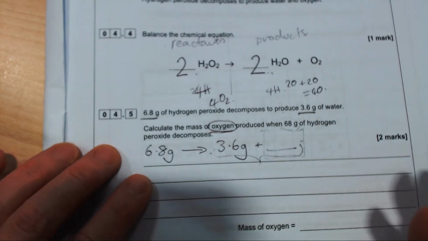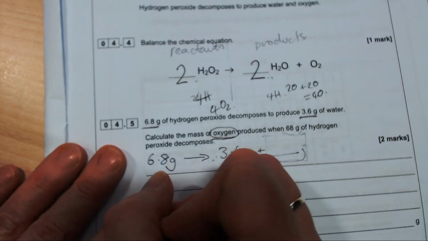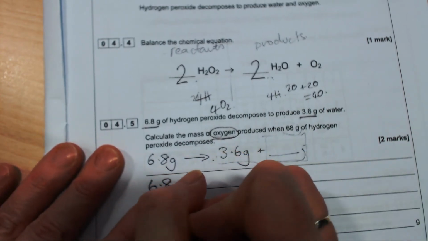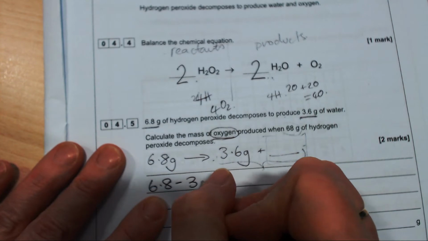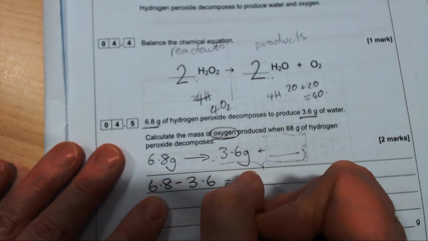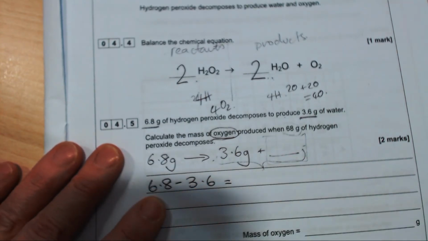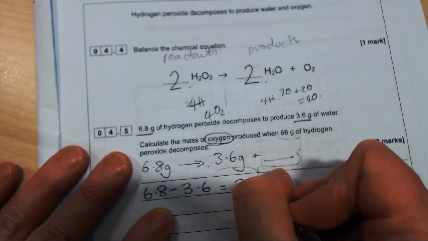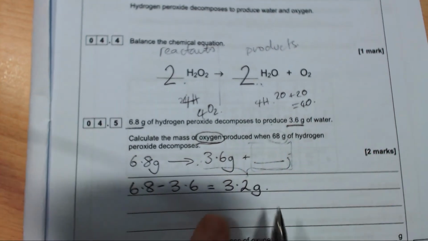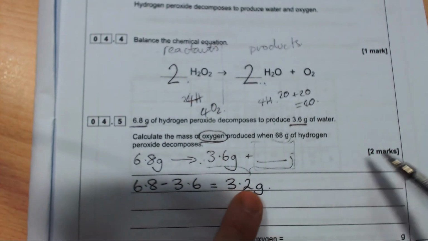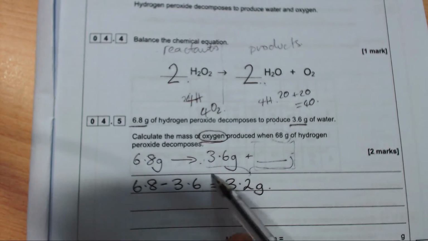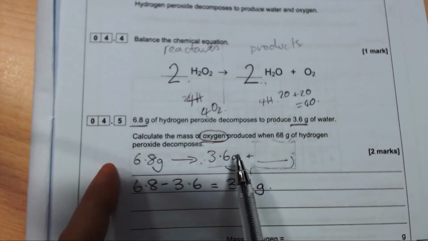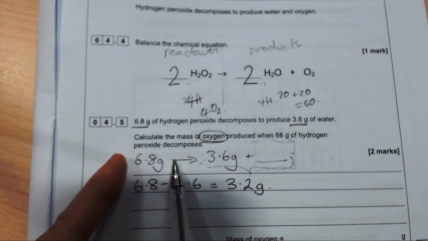So my first bit of maths is going to be 6.8 minus 3.6 equals, yeah, which will give us 3.2 grams. The next part of the question, so that's my first mark, it's just doing that simple sum, recognizing the sum of the products is the same mass as the reactants.